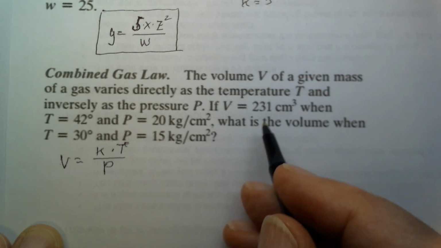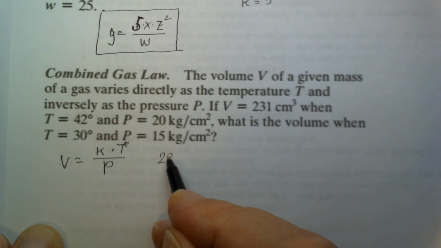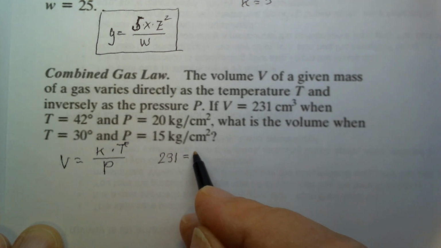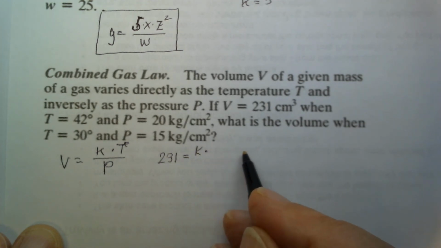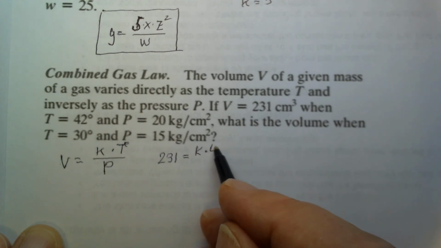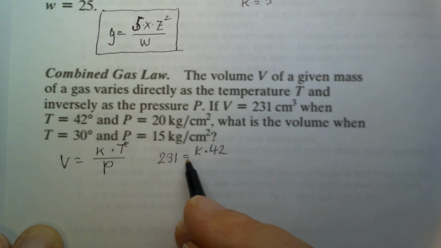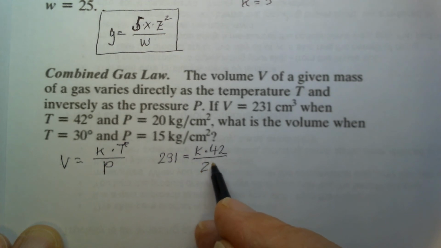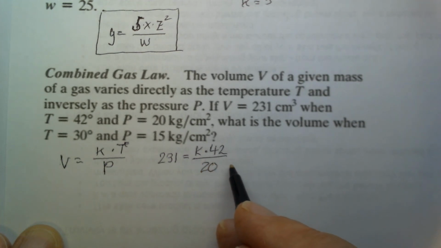So we use that V equals 231. So 231 equals k times T, which is 42 degrees, divided by a pressure of 20 kilograms per square centimeter.